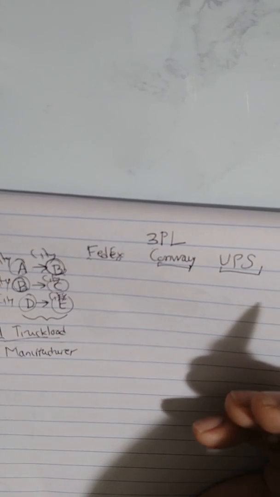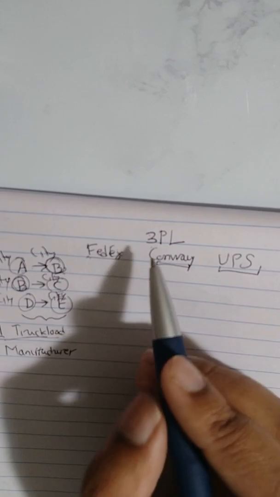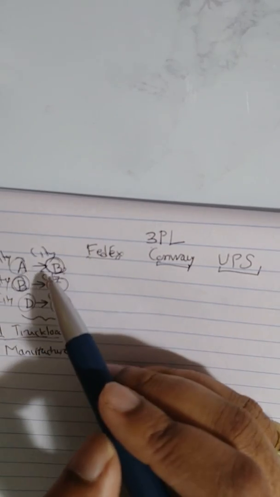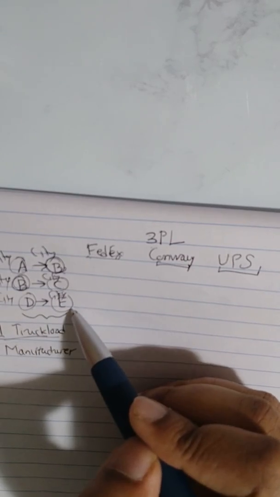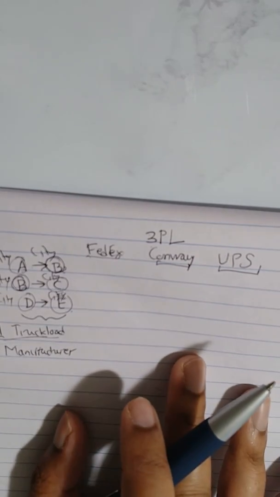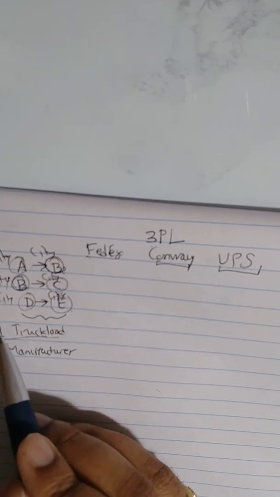Okay, so in this instance, let's say that the company is looking to move products from A to B, from B to C, and from D to E. Let's make it very simple, and let's assume that we are interested in moving only one truckload between these cities.